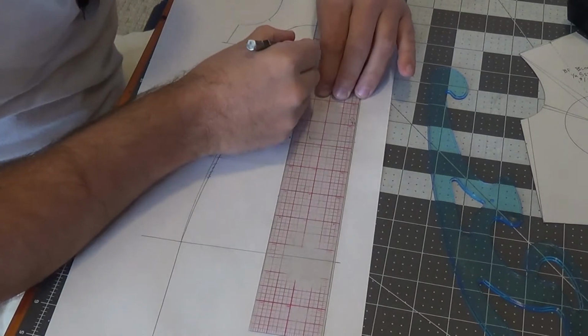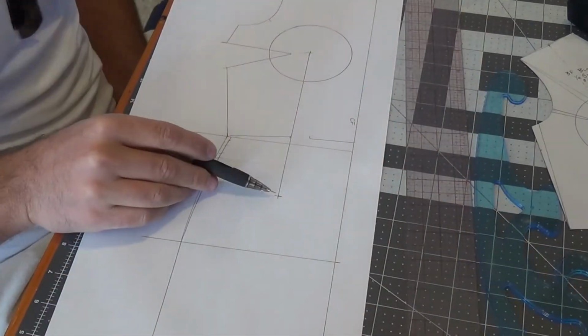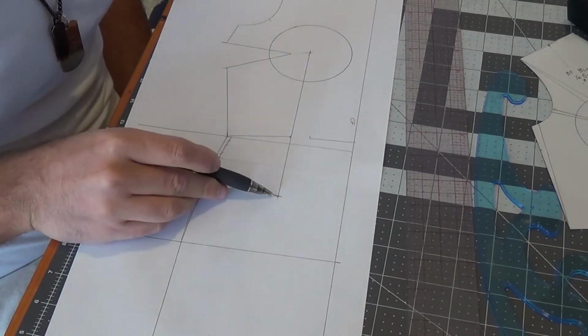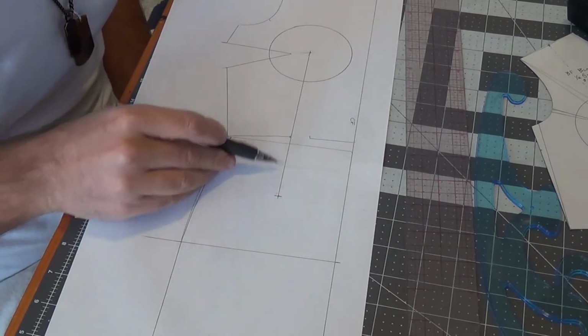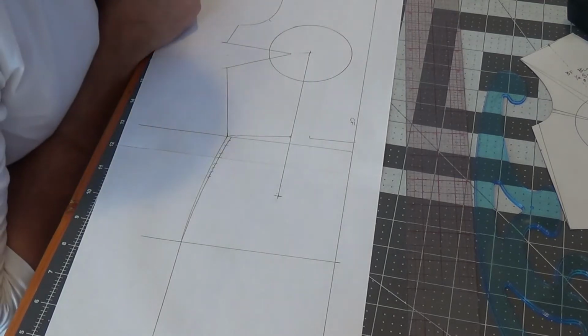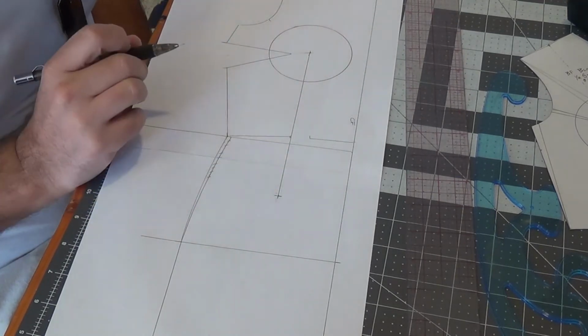Parallel with center front, and I'm going to extend that all the way down to the level of the point of the skirt. It might not perfectly line up. Mine ended up perfectly lining up. It might not. It might be off. But this line just needs to extend at least to that point, if not a little bit beyond. This is the center of my dart.